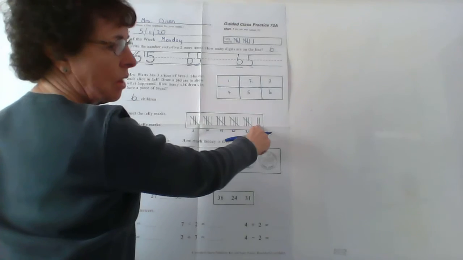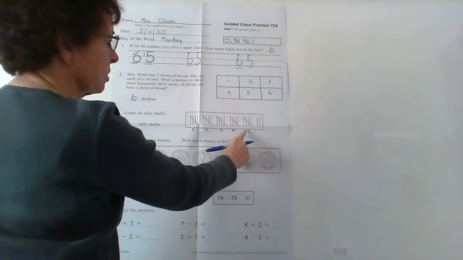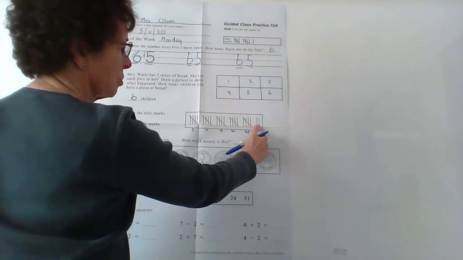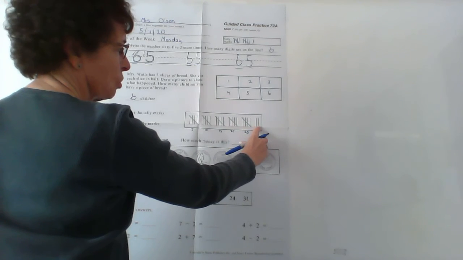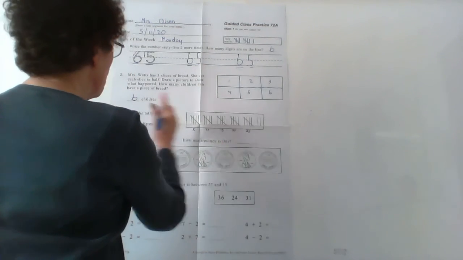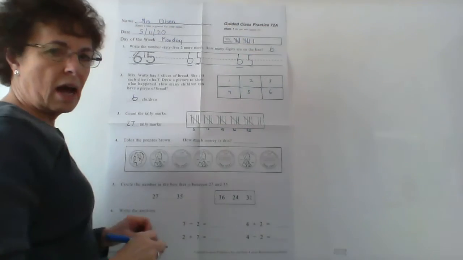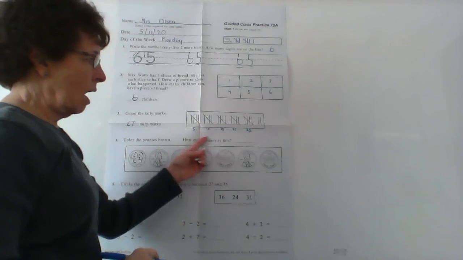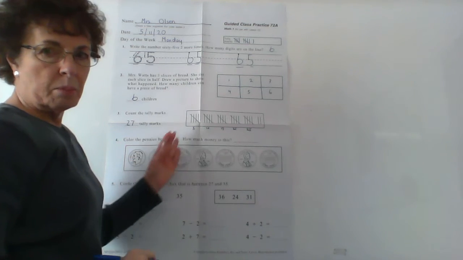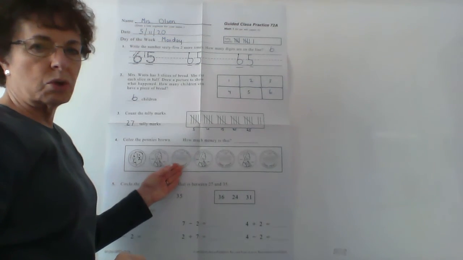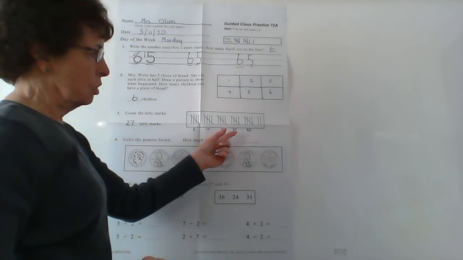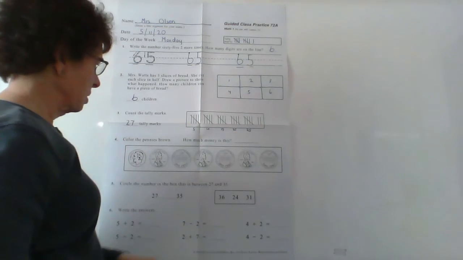Okay, I don't have another 5, so I have to count by 1s. 25, 26, 27. So we have 27 tally marks. Now you don't have to write the numbers underneath, but if you want to keep track for yourself, you could do that. 5, 10, 15, 20, 25, 26, 27.